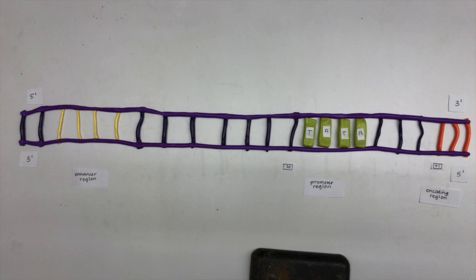Shown here is a section of eukaryotic DNA, including a yellow enhancer region, followed by a promoter region, including the TATA box, which is a region made of thymines and adenines located about 26 bases from the encoding region shown in orange.